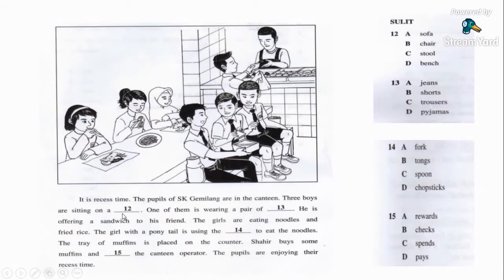Three boys are sitting on a what? Sofa, chair, stool, bench. So what's the answer? Bench. Okay, so we will choose the answer bench. One of them is wearing jeans. Of course you cannot wear jeans to school.